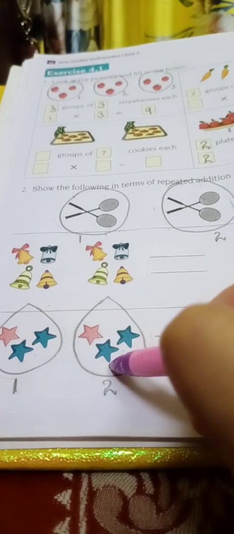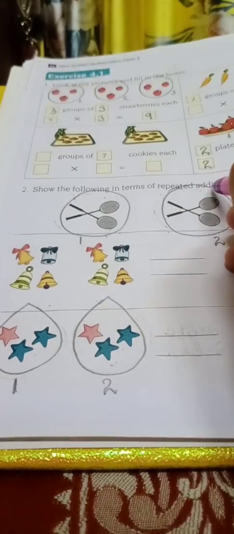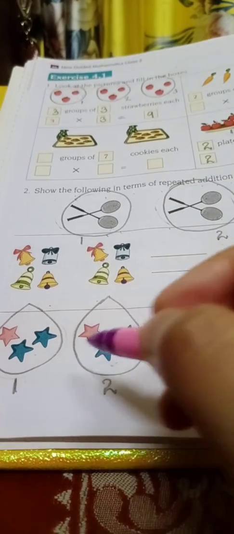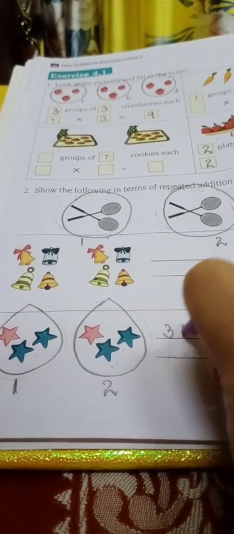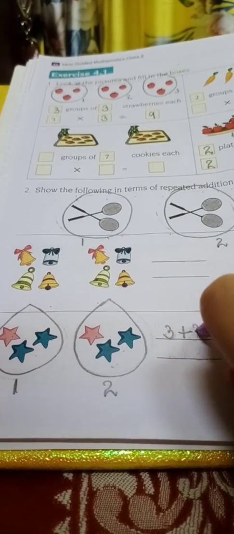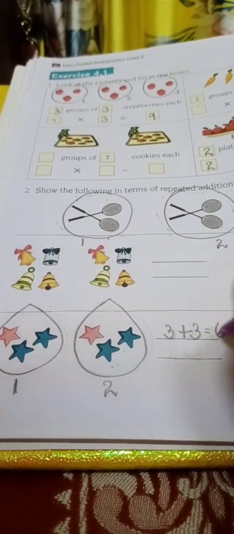But here they are asking you to show in the terms of repeated addition and multiplication. So here when we have to add this, we see 1, 2, 3 stars are there in one bag, plus how many stars in another bag? 1, 2, 3. So 3 plus 3, we get our answer as 6.